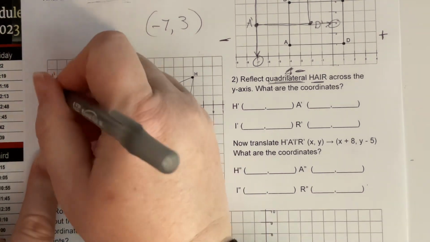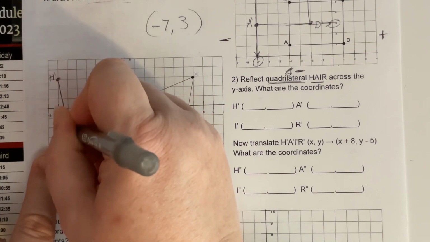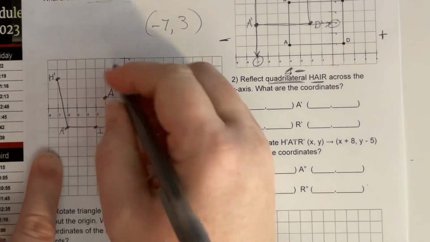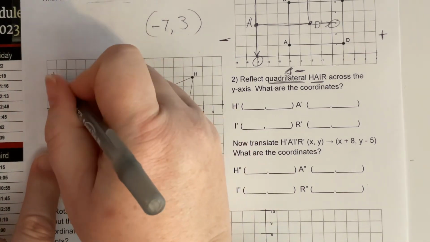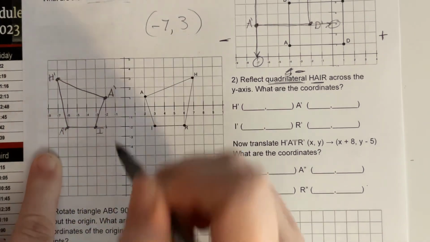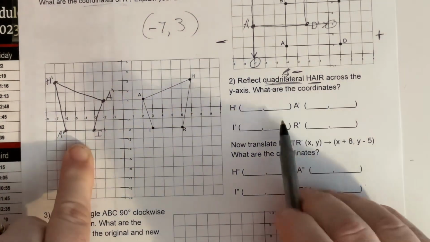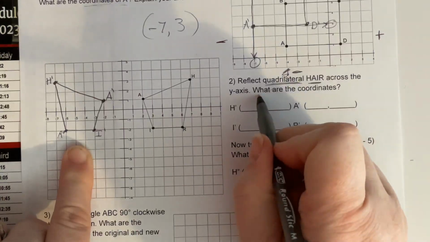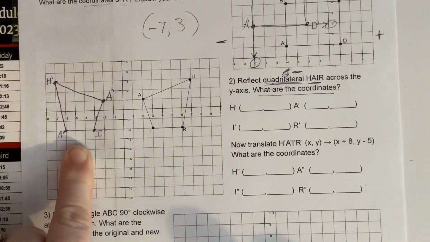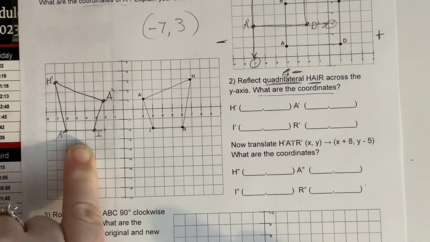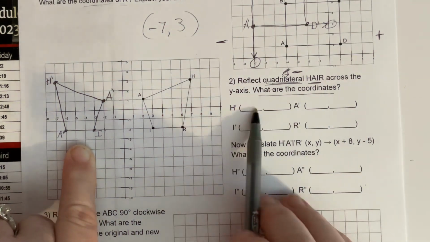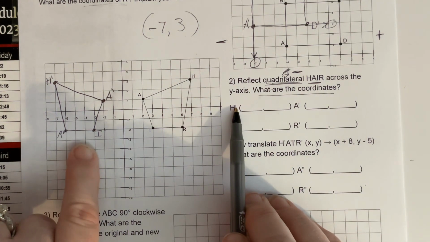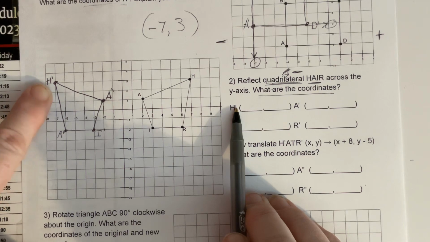Make sense? All right. So let's go ahead and fill in this weird looking shape here. And now it's reflected. Now here's the question. The question is, what are the coordinates? Okay? So for our coordinates, let's look at H. Remember, H has one little hash mark, so that's this guy right here.